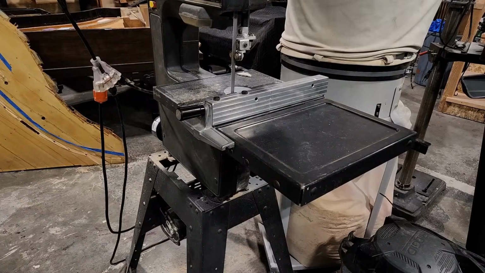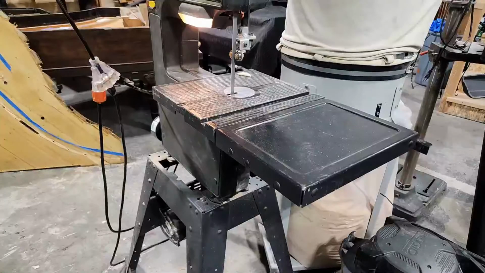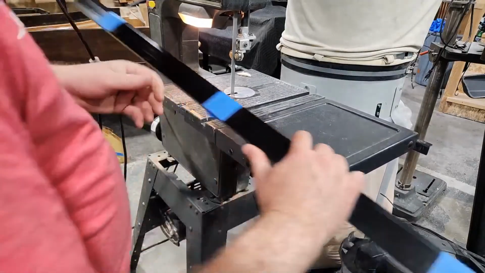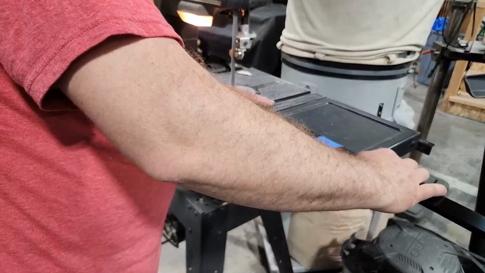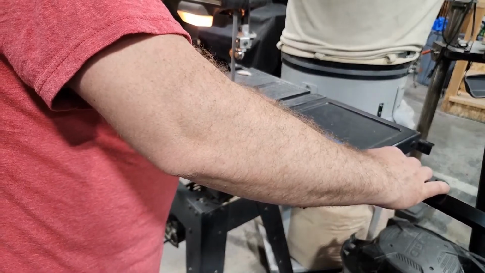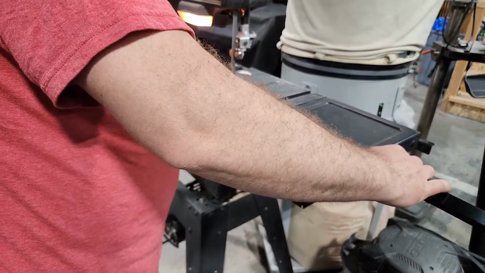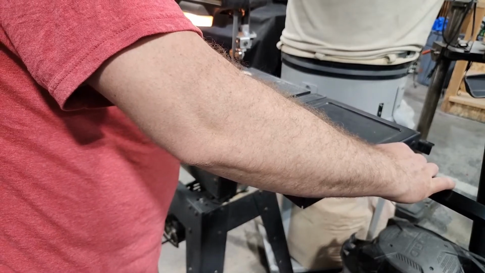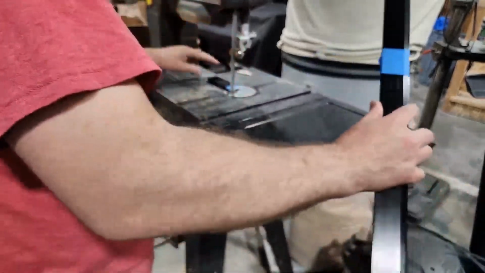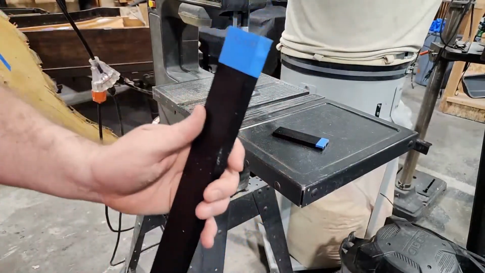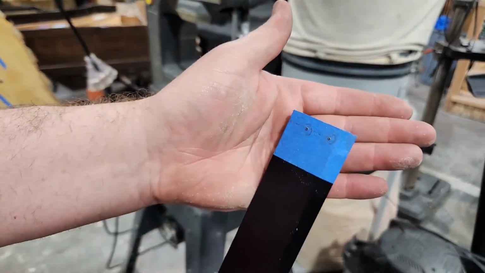Okay, here we go. All right, here we go. I've seen better cuts, but that's pretty good.